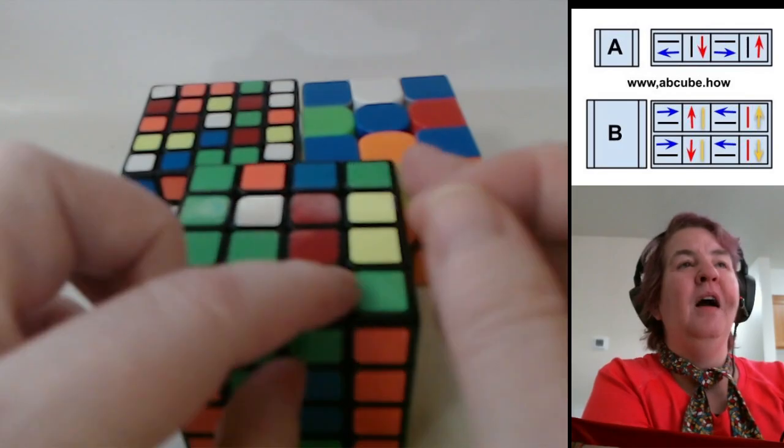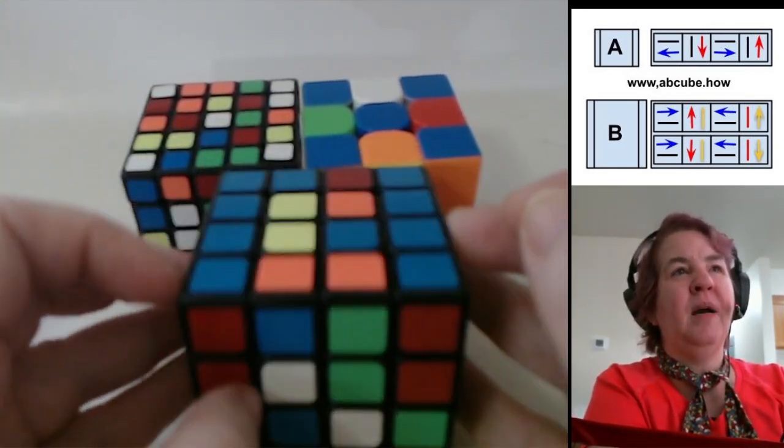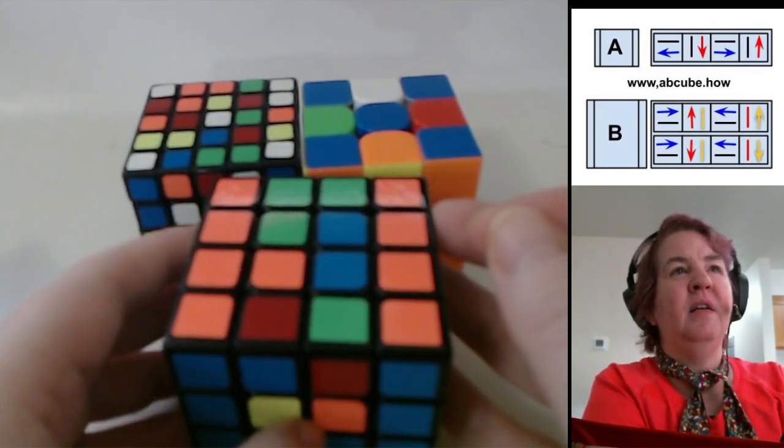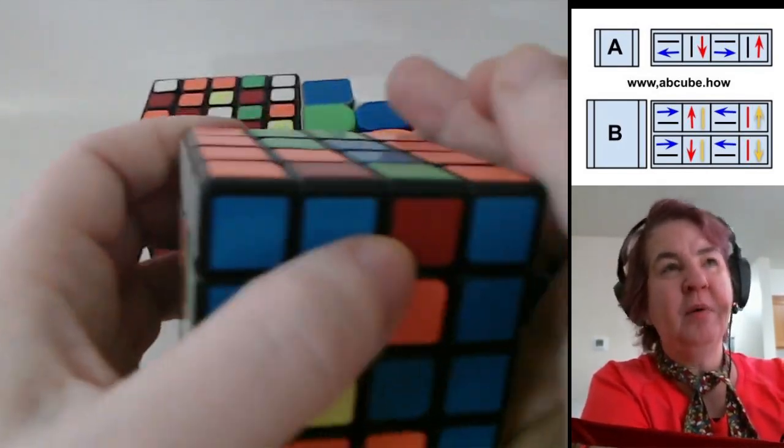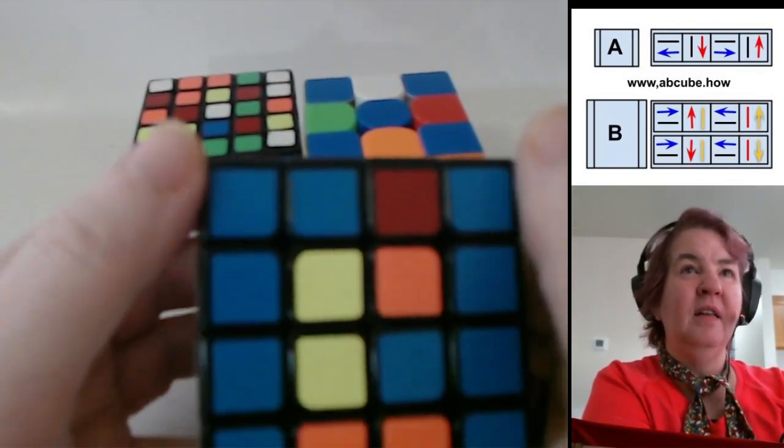All right, so yellow and white are left and right. These are not yellow or white. Okay, so when there's no more yellow or white in the middle, then we look to see whether everything is correct. The opposite edges are done.